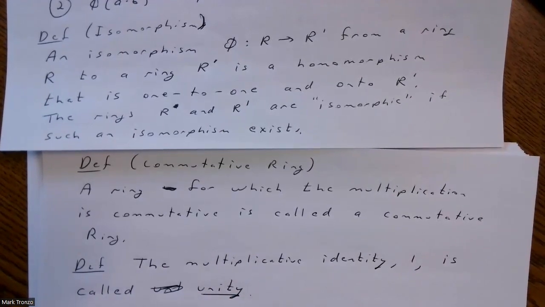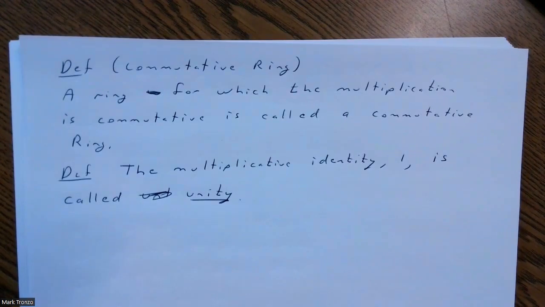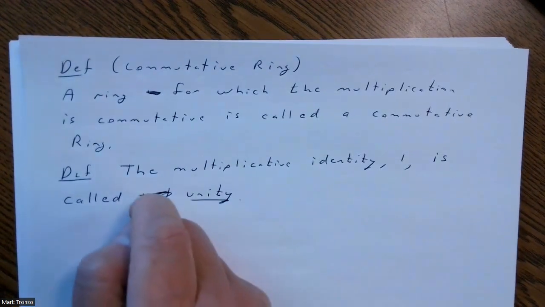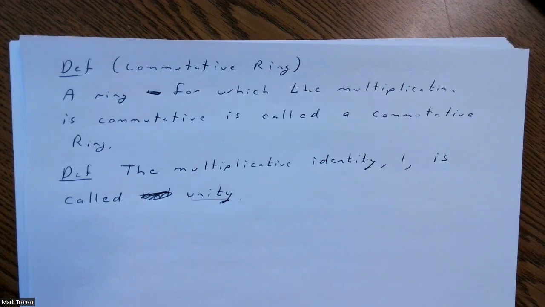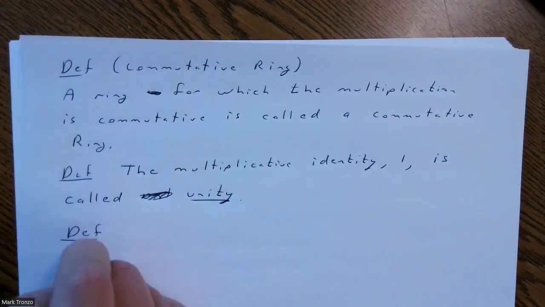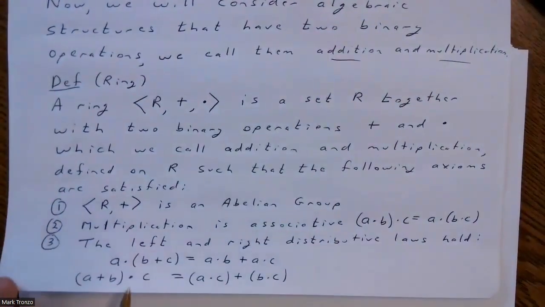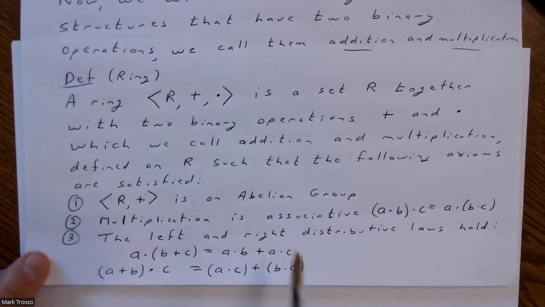Under the first operation, we call it the identity, but under multiplication the identity is called unity. Remember, a ring, if it's just a ring, doesn't have any identity under the second operation the way we defined it. Of course, it will under the first operation because it's a group.